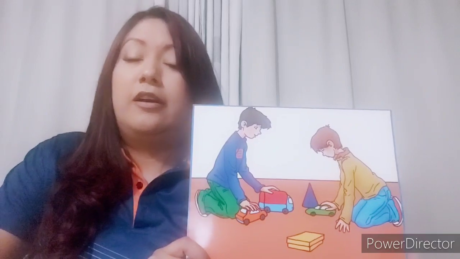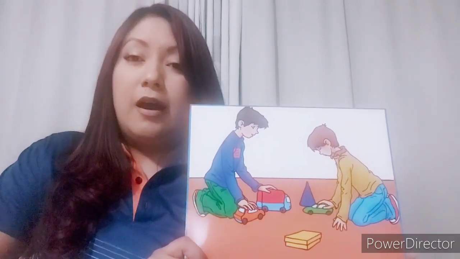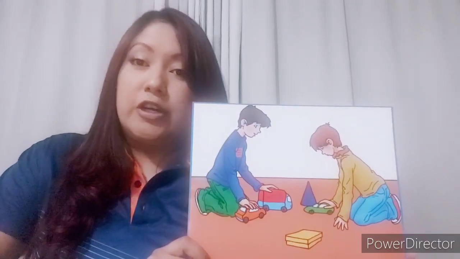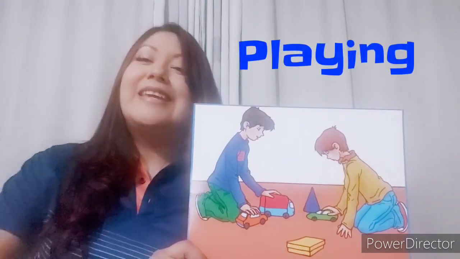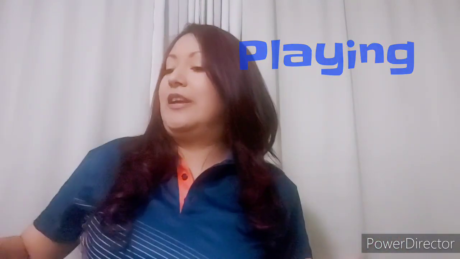Now, last but not least, we have two boys and they're with toys, right? I could see that there are shape figures, and also we have a truck and a car. What do you think they're doing? Exactly, they're playing. Perfect. Well, now that we went through some of the basic verbs, we're going to go a little bit more into the topic of gerunds.